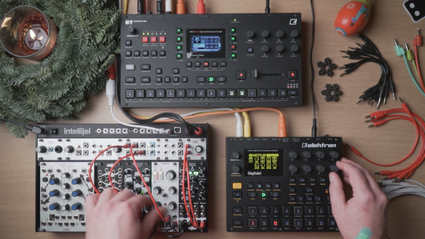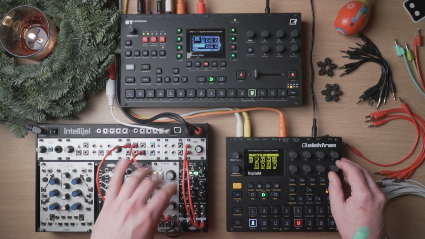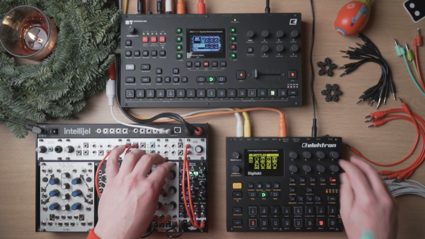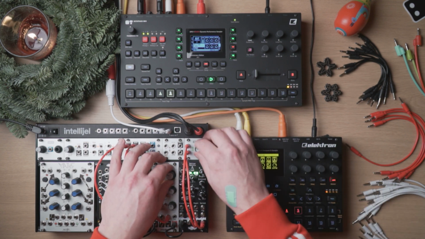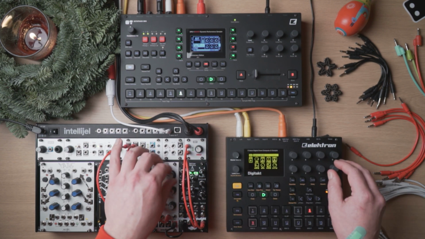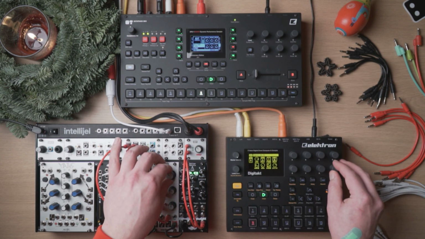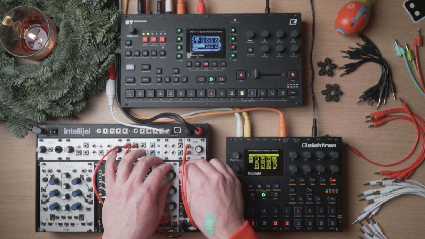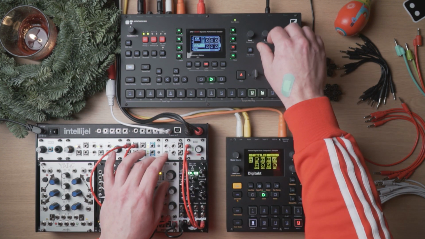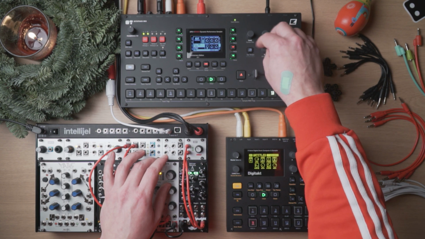I'm going to put this one attenuator to the max and then control this with depth. Nice. Maybe some reverb, some ducking of the LFO.